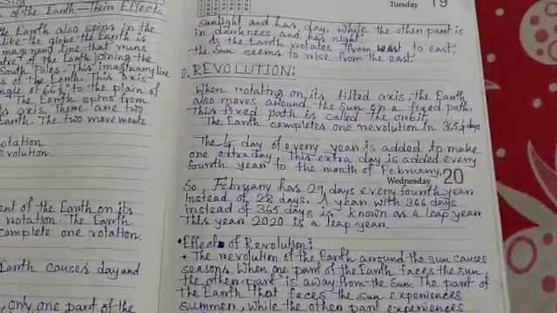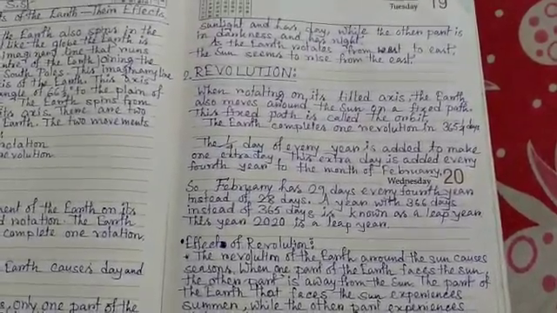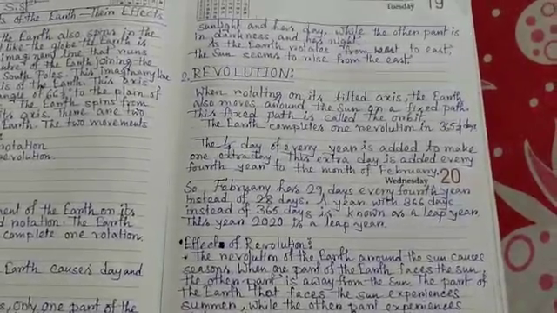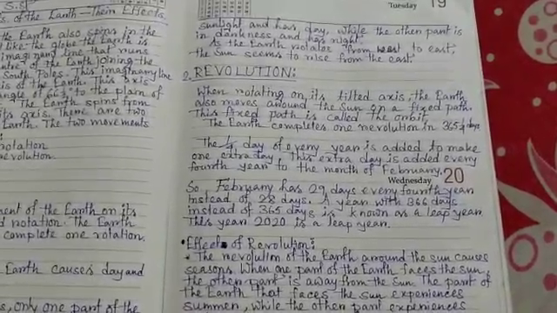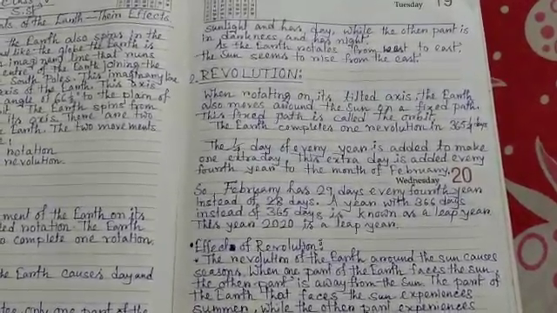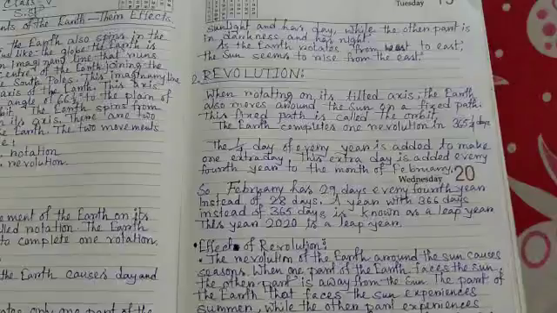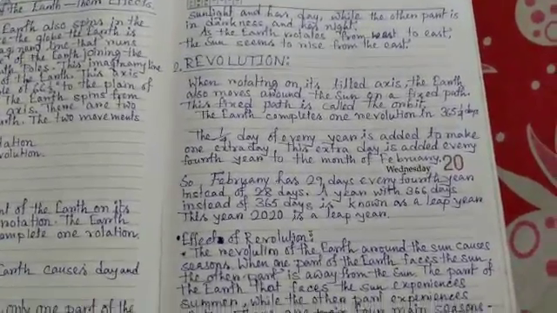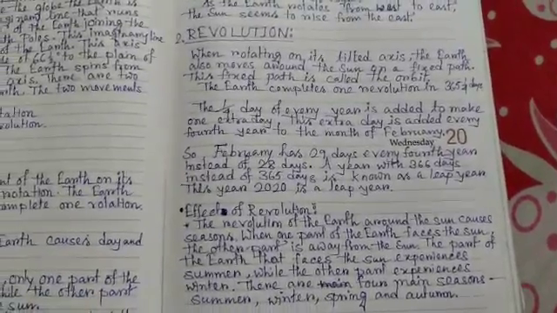Which part of the earth faces the sun? There is day, and in the other part exists darkness, that means there is night. And because of the rotation of the earth from west to east, it seems that the sun rises from the east. Now we shall discuss the revolution of the earth.